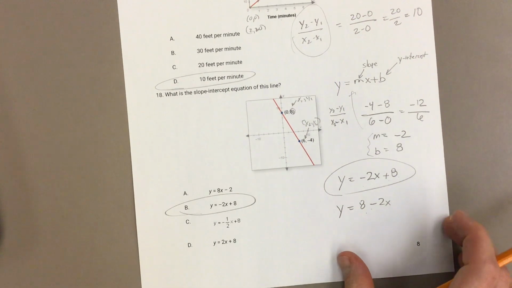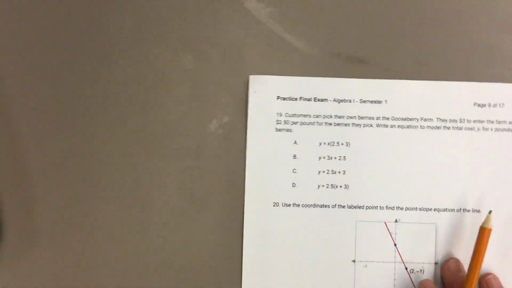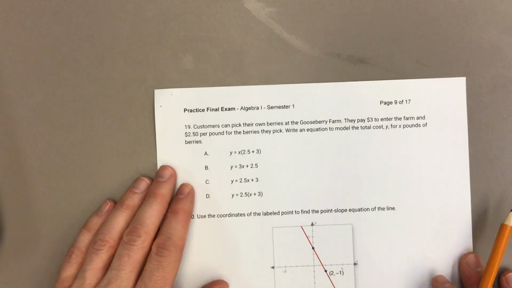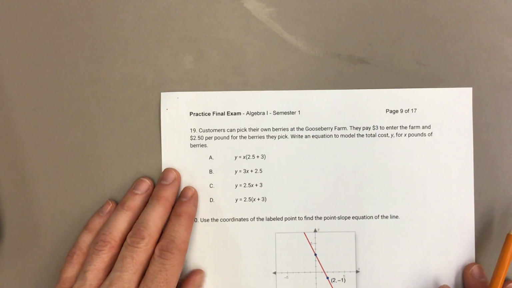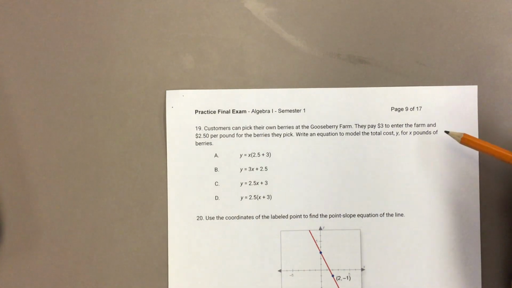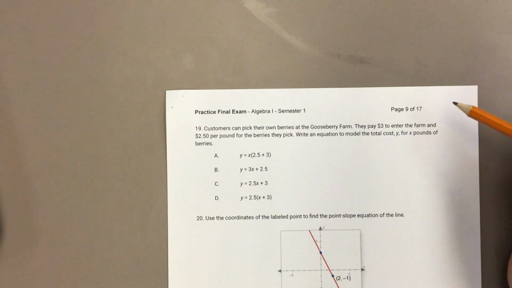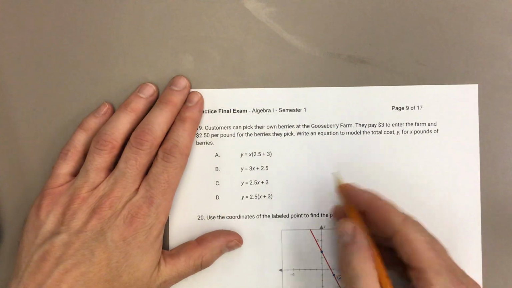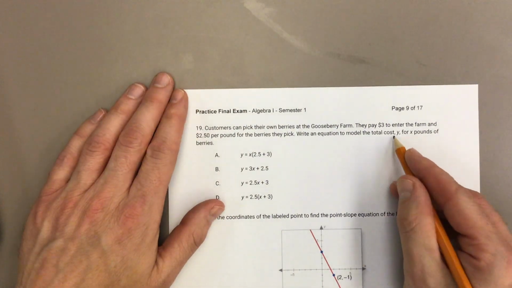Let's move on, number 19. 19 is another word problem. It says customers can pick their own berries at the gooseberry farm. They pay $3 to enter the farm and $2.50 per pound for the berries they pick. Write an equation to model the total cost, y, for x pounds of berries. Okay? So how much you pay total is we're going to let that represent y.